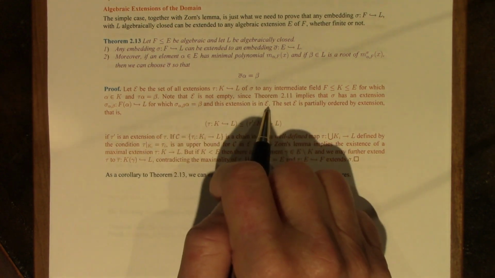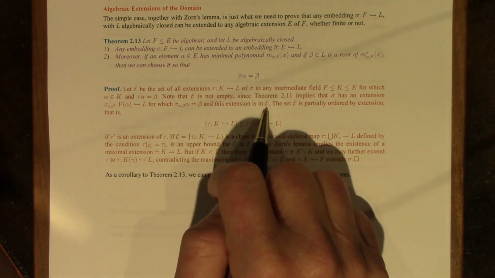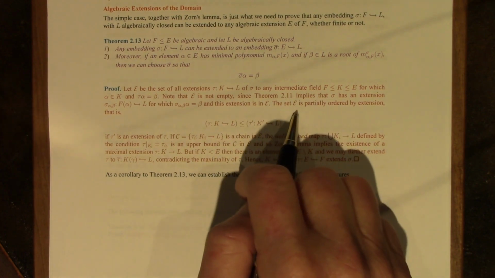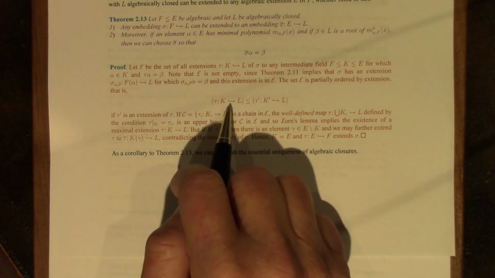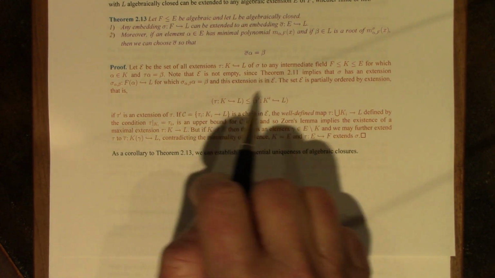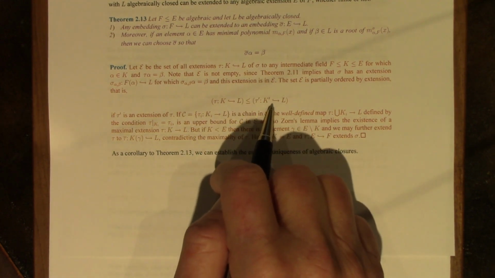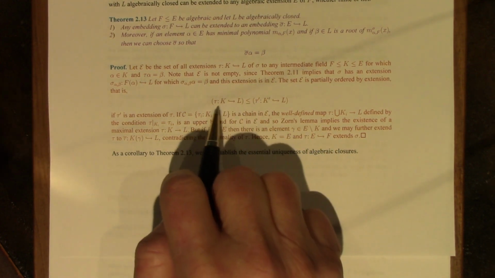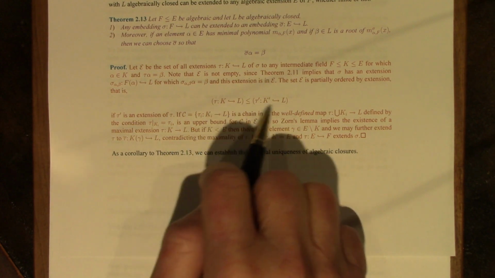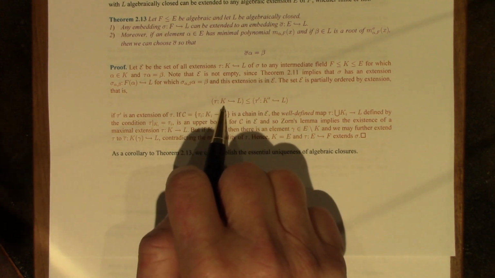That belongs to the family E, so we know at least E is non-empty. Now the set E is partially ordered by extension, so this embedding is less than or equal to this embedding if this one, tau prime, is an extension of tau. So K prime is an extension of K.